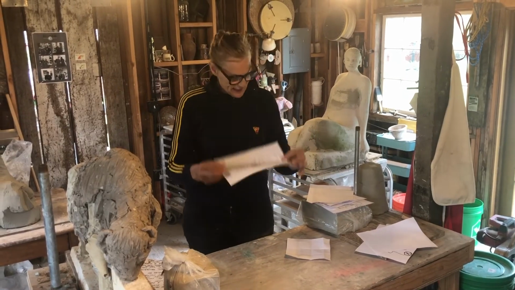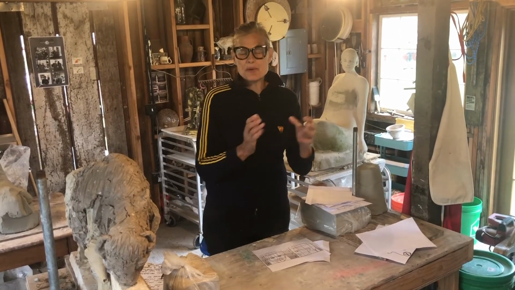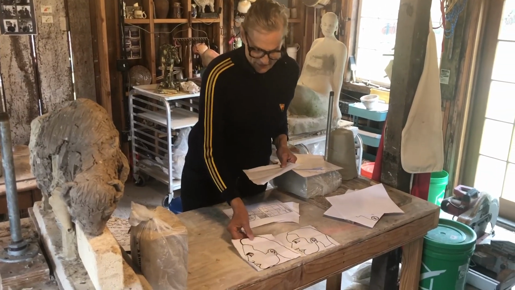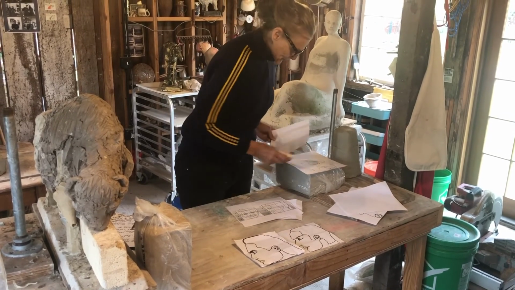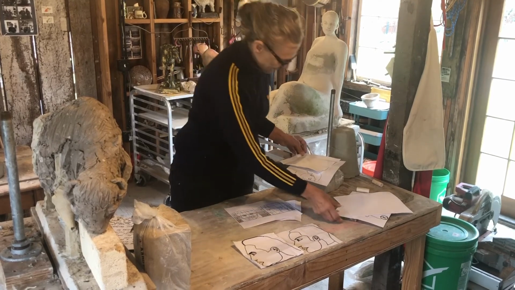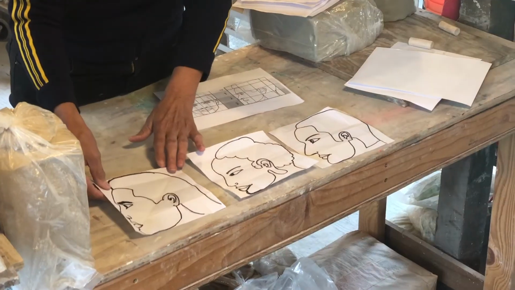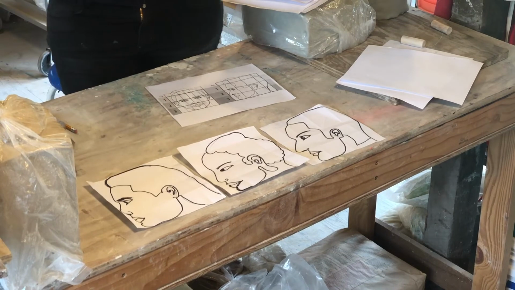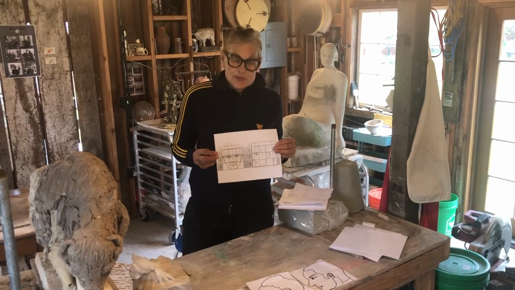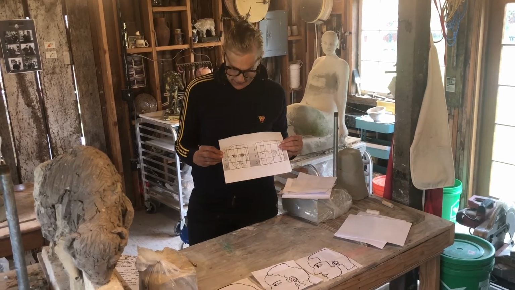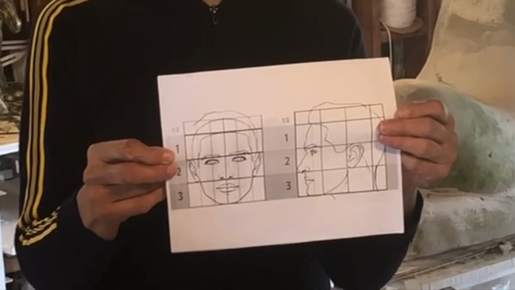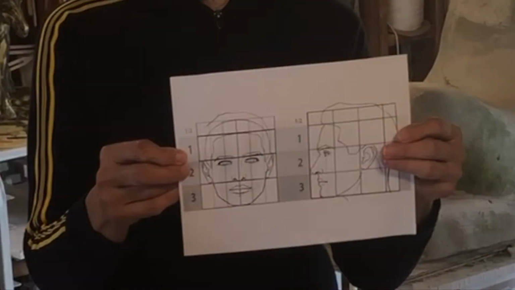I'm going to ask you to take your grids and to make 3 different profiles. I've done 3 here. You can see them. They're all relatively accurate and will give you a good sense of what I'm looking for. Once you've done your 3 profiles, I'd also like you to do 1 full face so you can see where the features will fall on the head once we have it mocked up in clay.